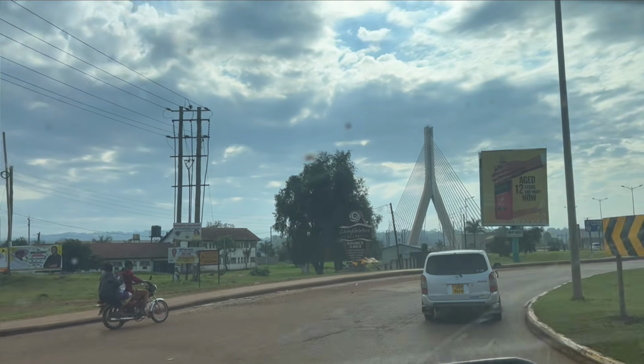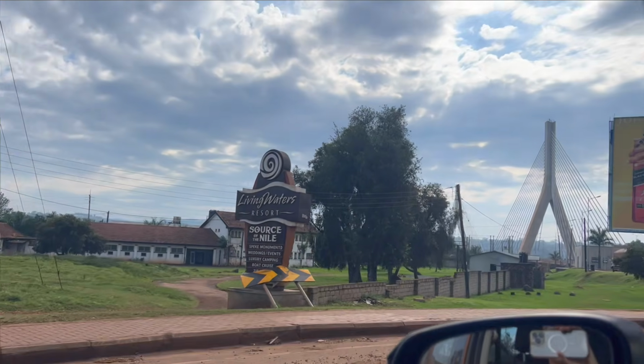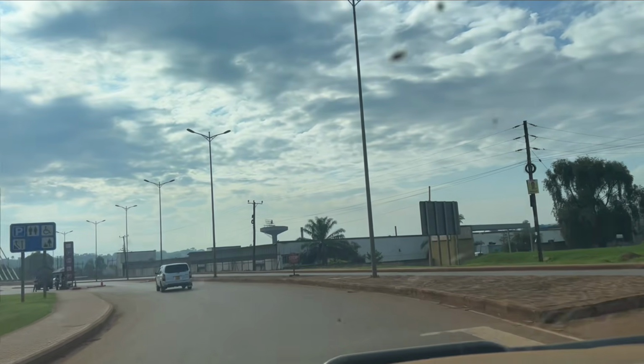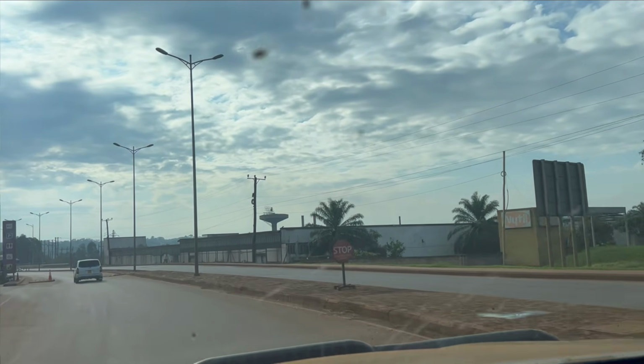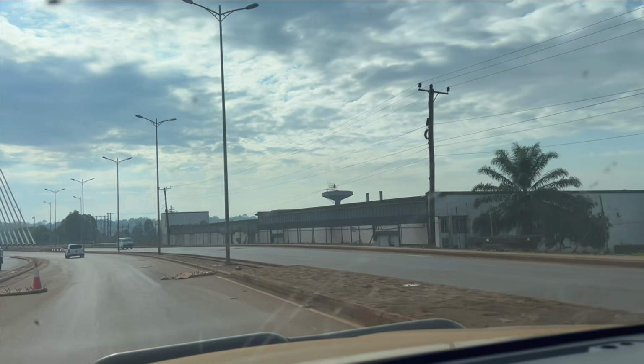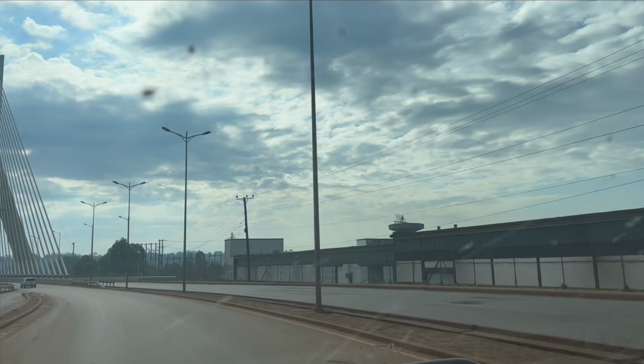You see, there's a boda with a mother with a little infant. Oh, I can't point that way. You can see these spikes. They're very serious here, those road spikes. Okay, another checkpoint, and we made it through.